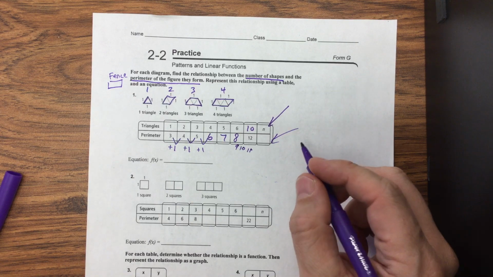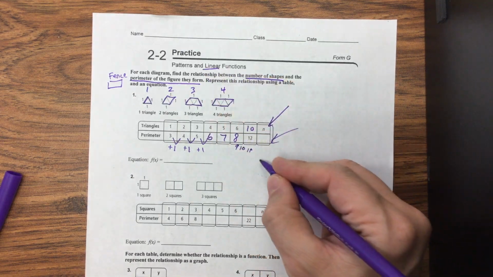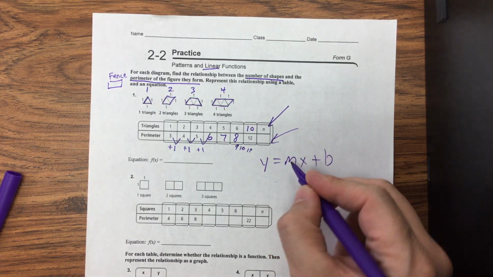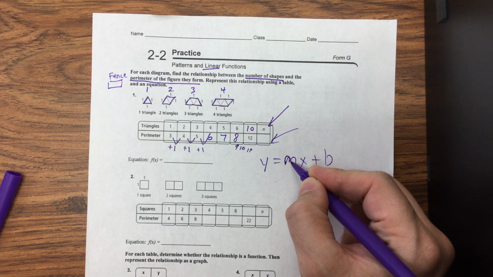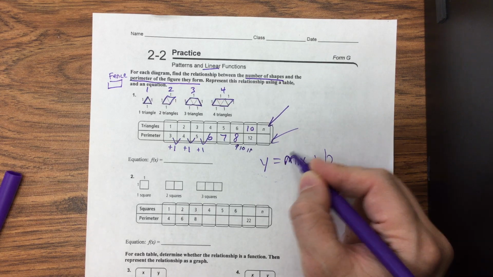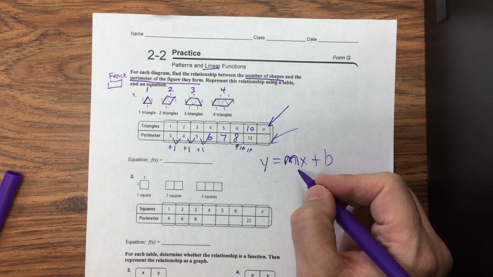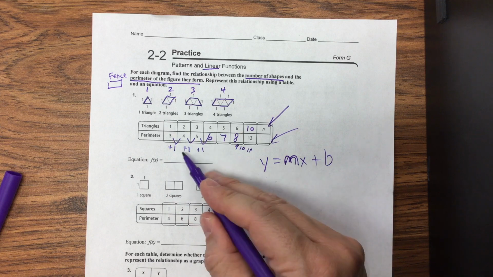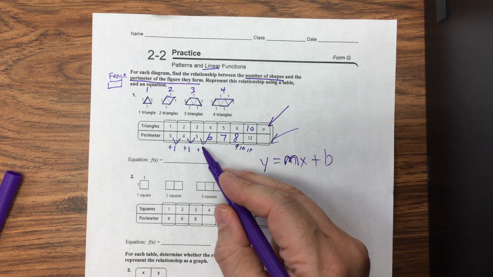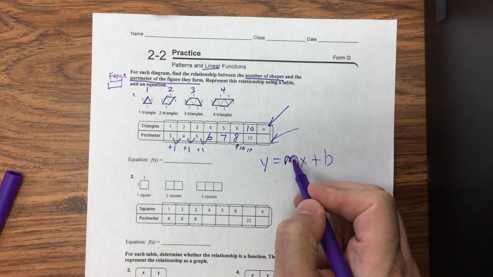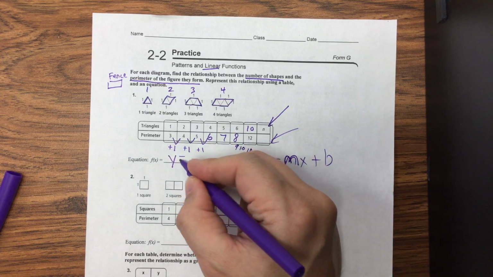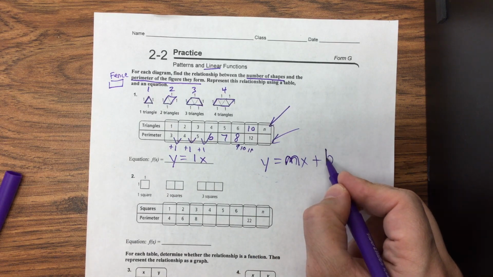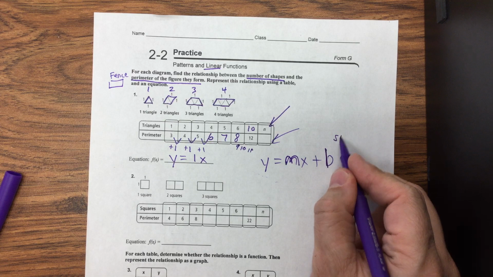The pattern rule we are using for linear functions is y equals mx plus b. And what I said in class is m is the over and over number. You make an over and over motion to make an m, and the number that goes there is the number that you are adding or subtracting over and over. Okay? So in this case, my m value is 1. Y equals 1x.